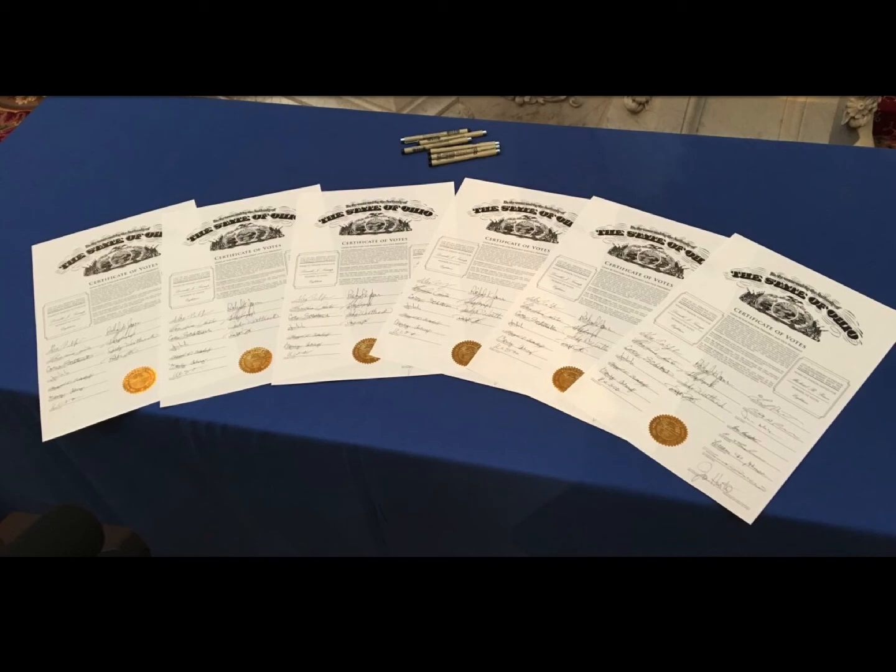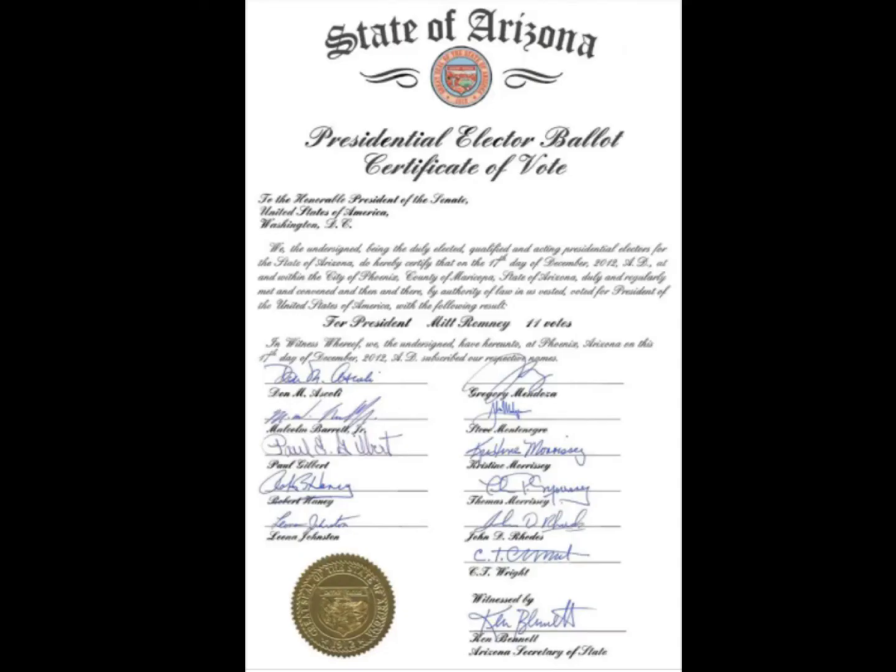Let's take another look at maybe another state, Arizona. And maybe you can see this a little clearer. This is from the election of 2012. The state of Arizona's electors voted that year that, because the state of Arizona voted for Mitt Romney in 2012, even though he didn't win the election, he didn't get to 270, he did get the 11 votes of Arizona that year.